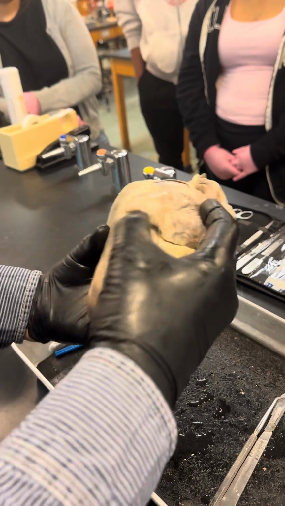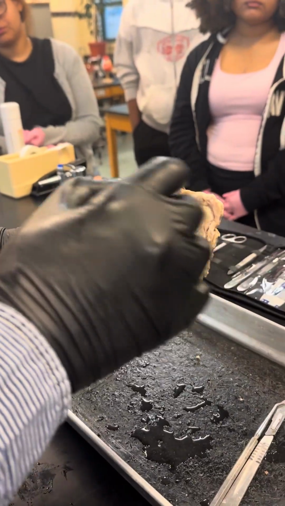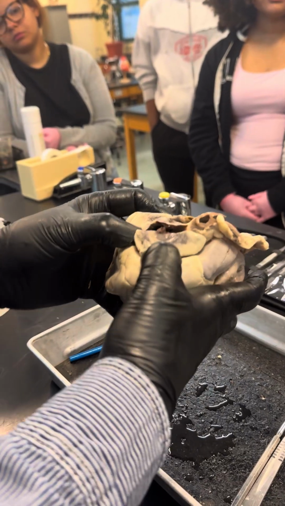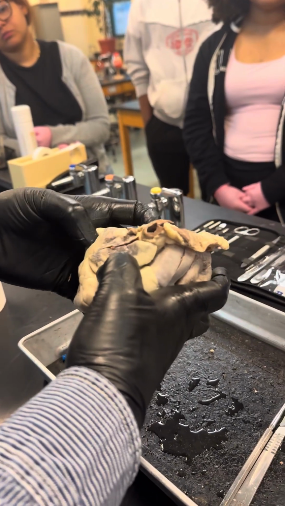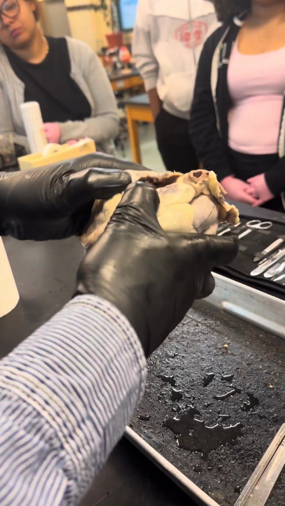It looks like an ear. See, it looks like an ear. Auricle. Left auricle, and the right auricle is here. This is the right auricle. Okay, this is the right auricle. You can remove some of the fat. The right auricle. I already dissected it.